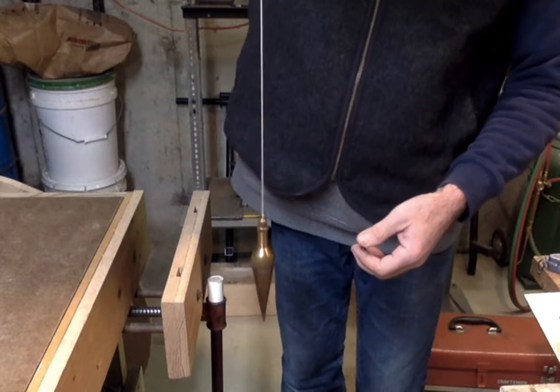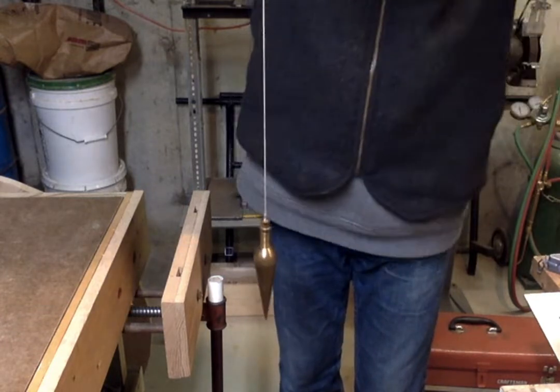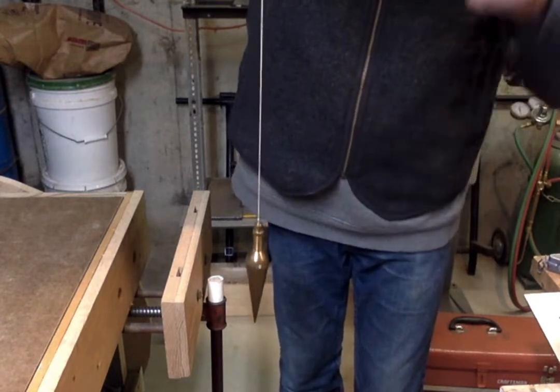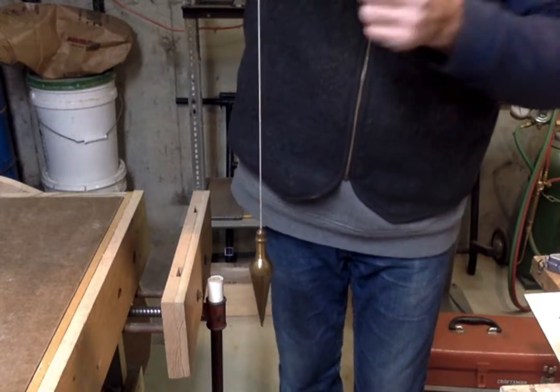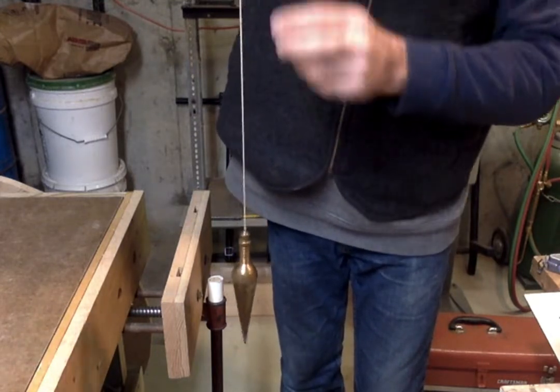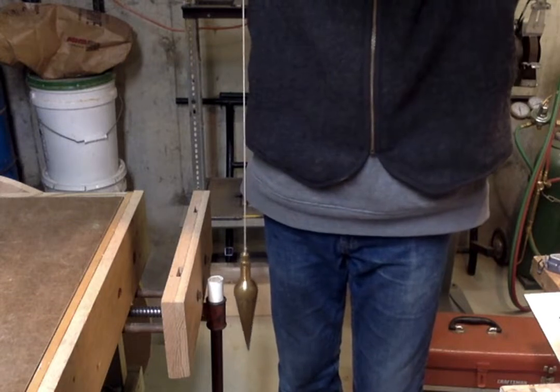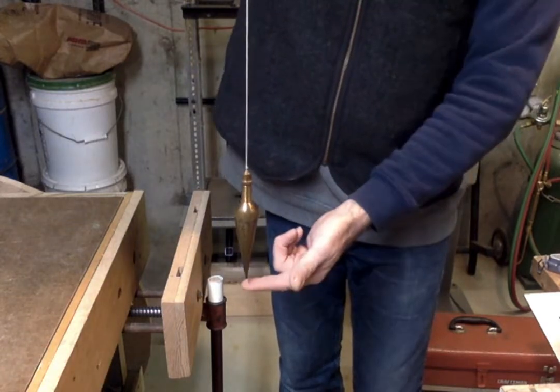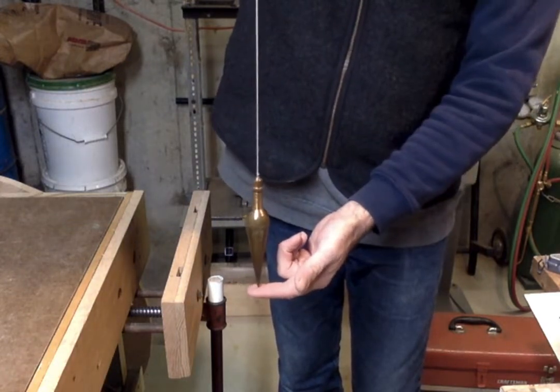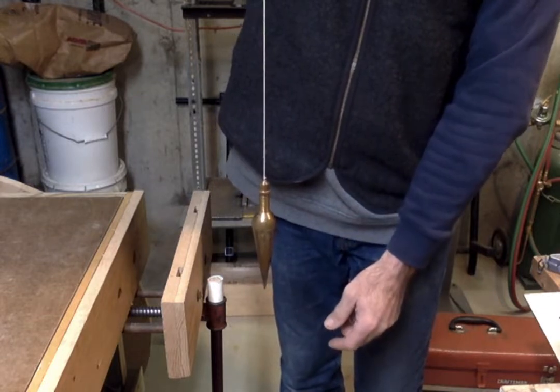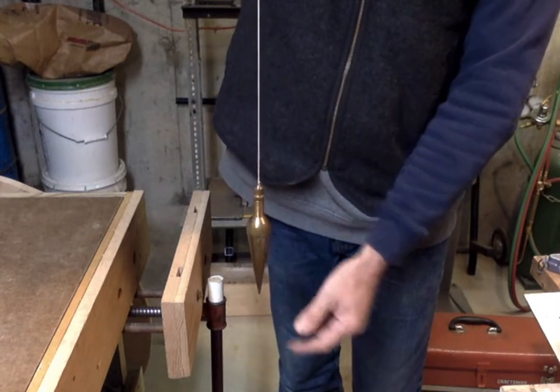So if you want to align a post or something from the ceiling to the floor, and you want to get the same exact spot between the ceiling and the floor, you just run that string up to the spot where you want the post to be on the ceiling, and then let that plumb bob go down to the floor, let it sit there until it stops swinging, and then you mark that point where it hits.